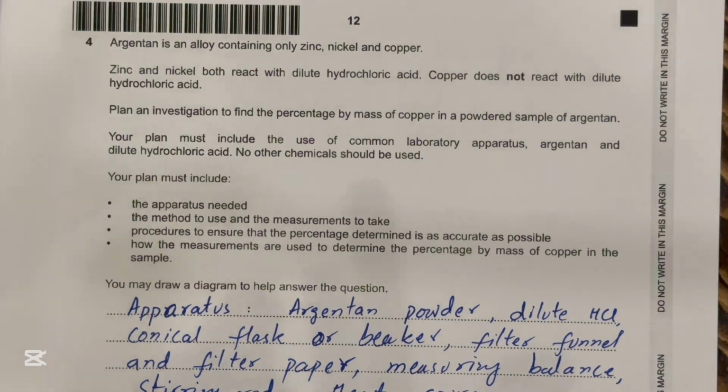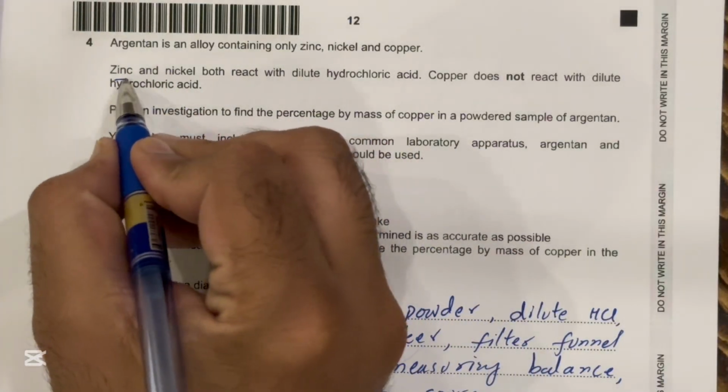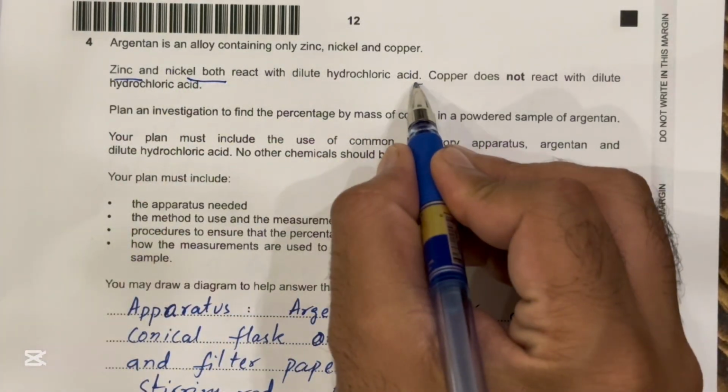Last question of the paper. Argentine is an alloy containing only zinc, nickel and copper. So this is a planning question. Zinc and nickel both react with dilute HCl. Copper does not react with dilute HCl. This is the information that is very important.